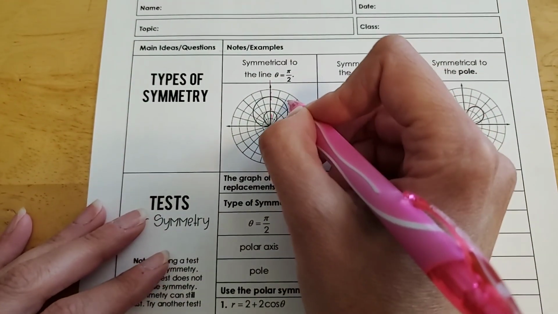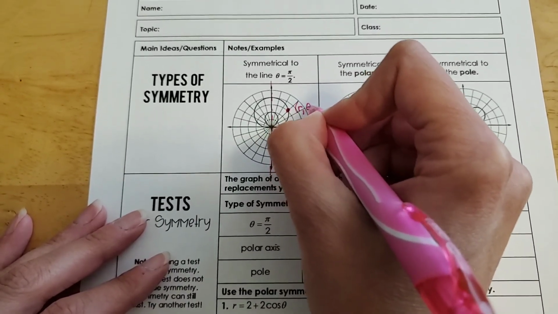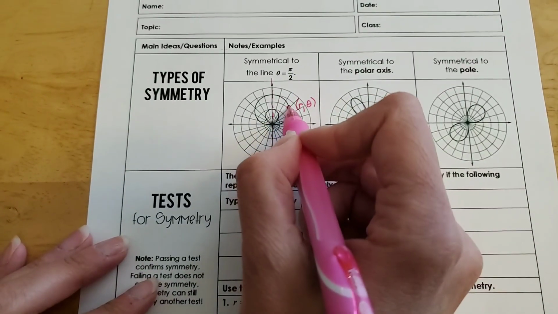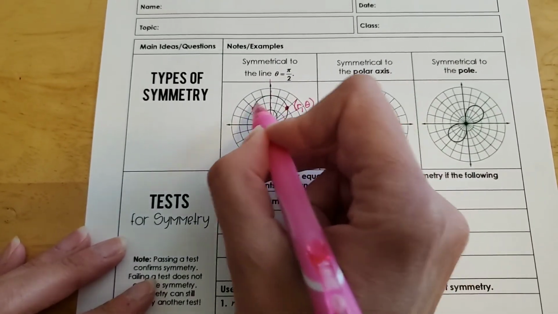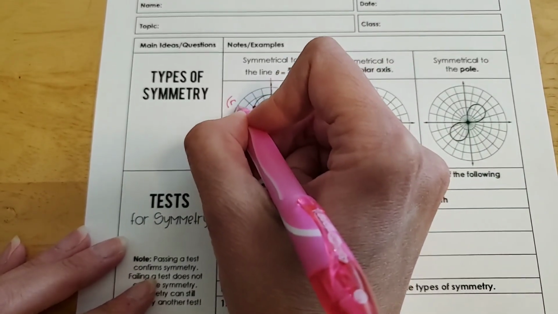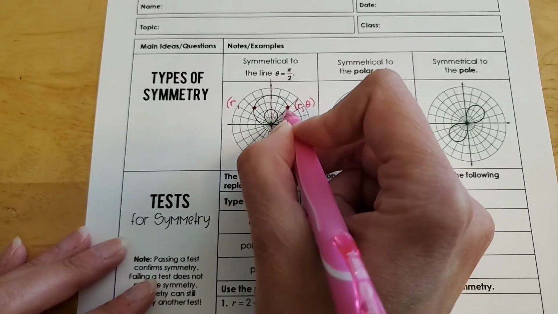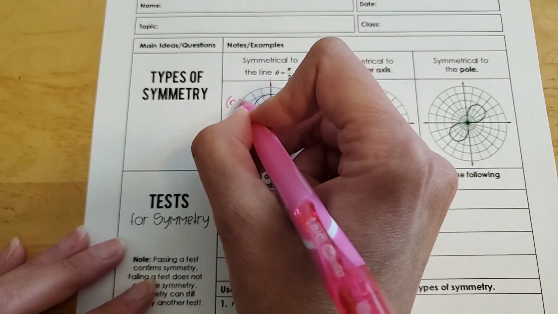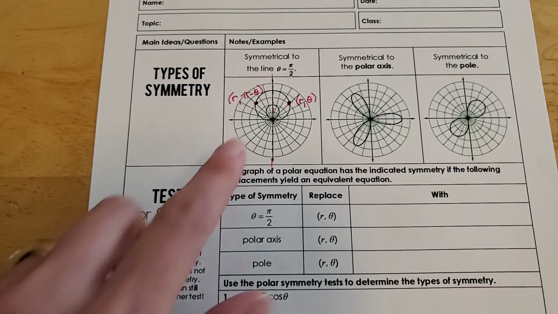Notice a point over here. Let's call this point r, theta. That can be reflected over here, and we have this point. It is symmetric, a reflection across, and we would call this point still the same r value, still the same distance, but instead of that angle of theta, we have theta less than pi, so we can call this point pi minus theta. That's that point right there.